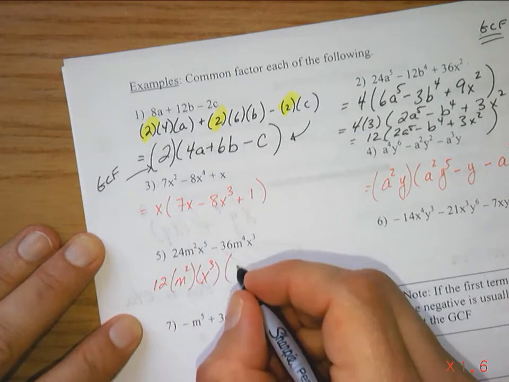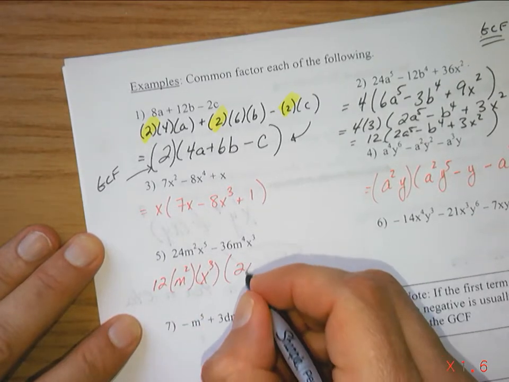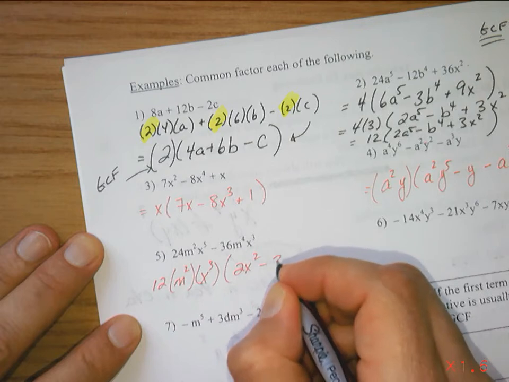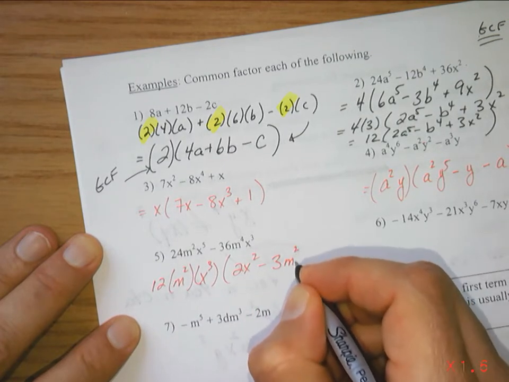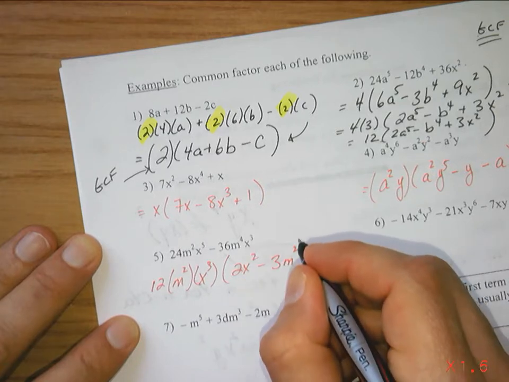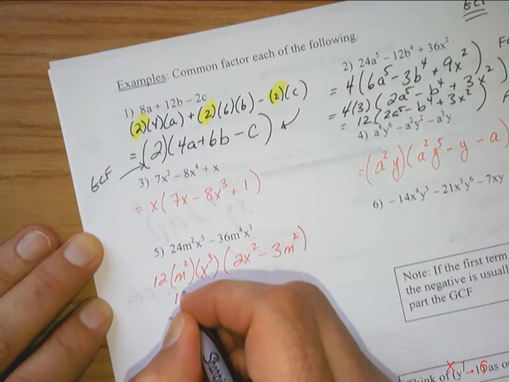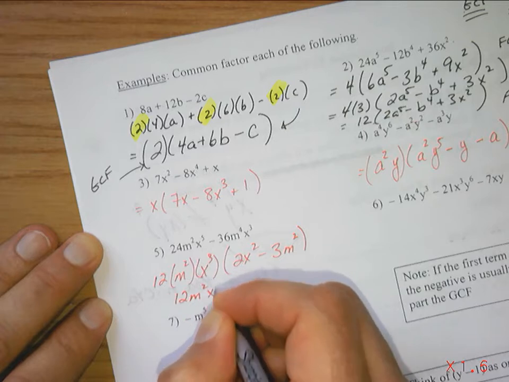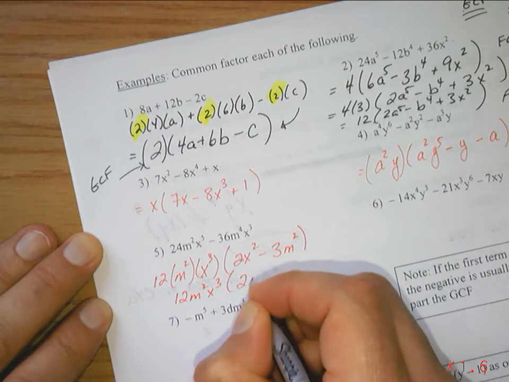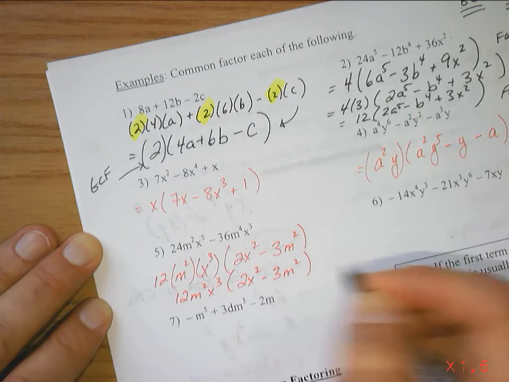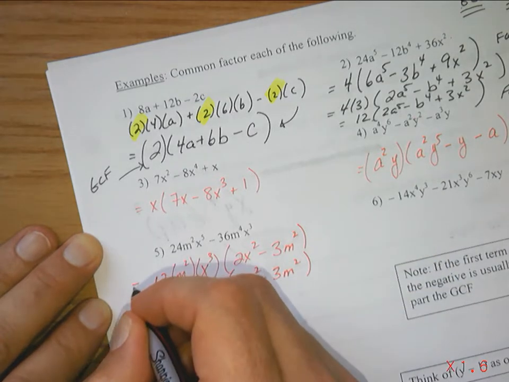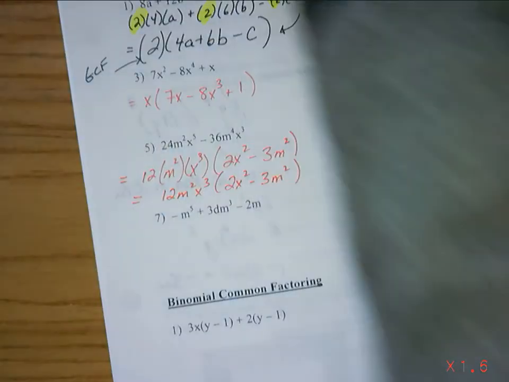So it's going to be 2mx squared, and it's going to be 3m squared. All the x's went. Okay, so hold on, I better show you what's going on here. 12m squared x cubed left us with 2x squared minus 3m squared. Need your equal signs. Let's go backwards and see if it works.